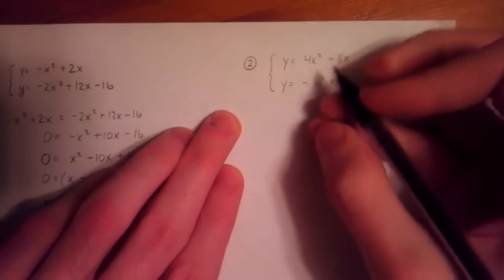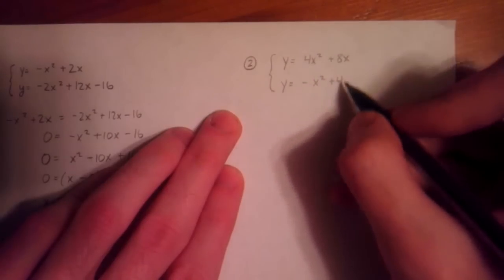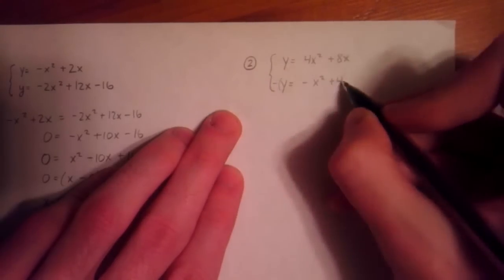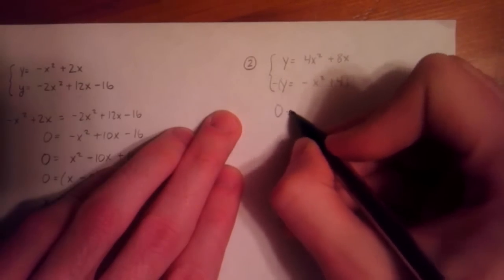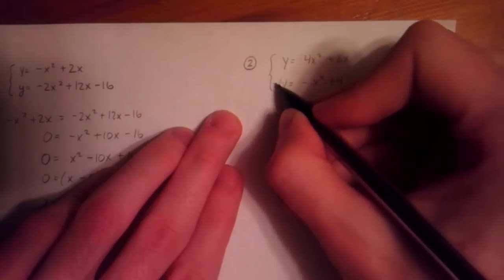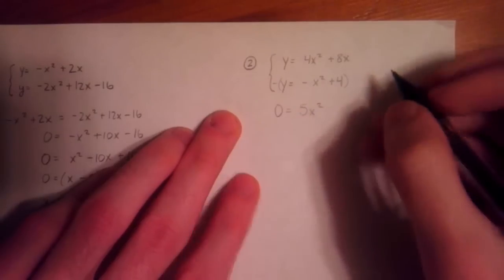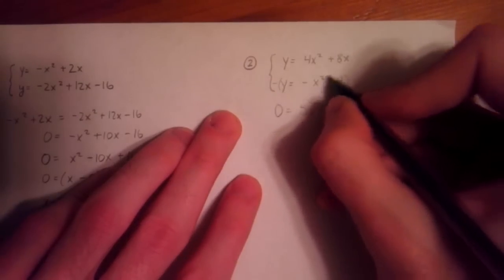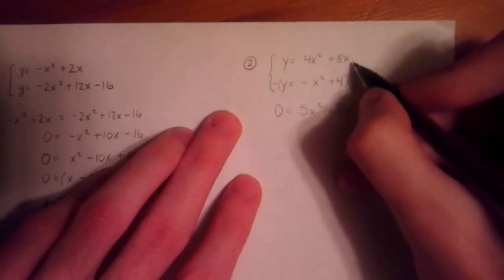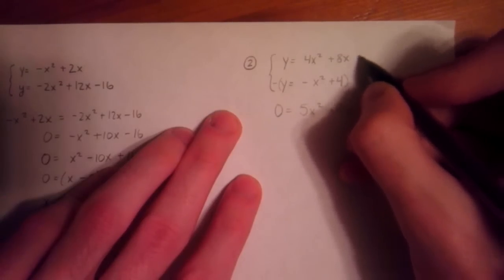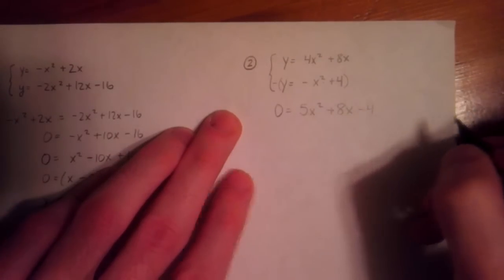So here, let's solve this one by elimination. So notice that my coefficients are lined up here, so I'm just going to subtract the bottom equation from the top one. y minus y would equal 0. 4x squared minus a negative x squared would be 5x squared. 8x minus, well, I don't have any linear terms there, so I'm just going to get plus 8x. And I don't have any constant terms up here, so 0 minus a 4 would be negative 4.